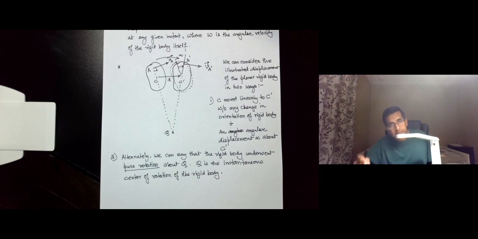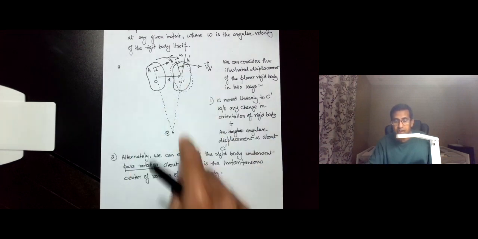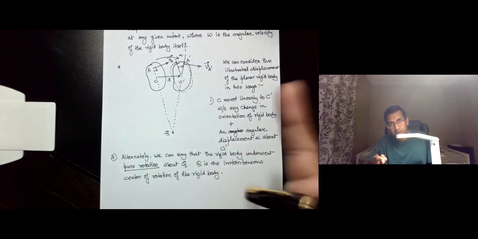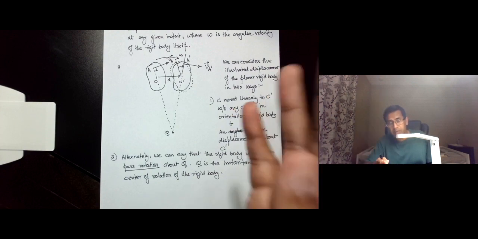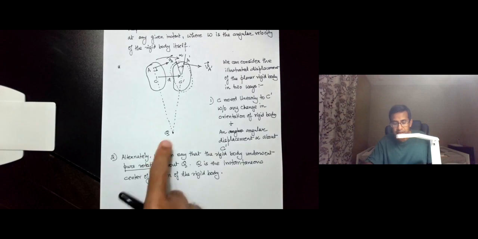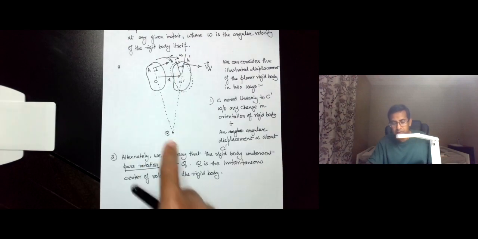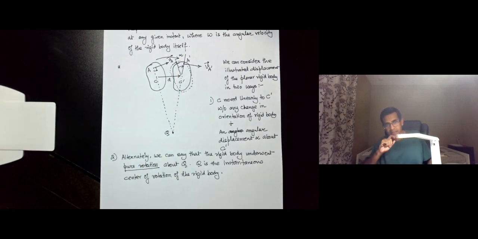We drew a line perpendicular to VA, and said that the instantaneous center will lie on that line. Then we took the point A prime and drew its velocity, and said that the instantaneous center will also lie along the line perpendicular to that velocity. The intersection of those two lines is basically the instantaneous center.